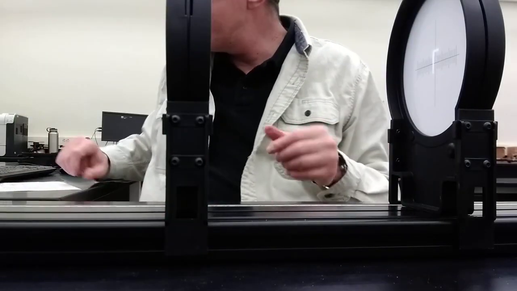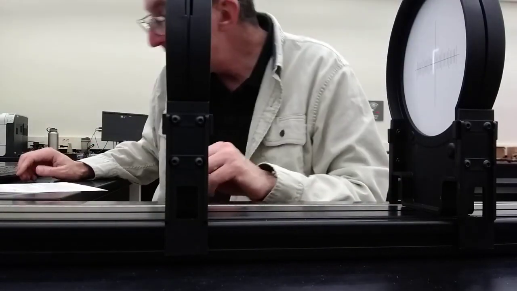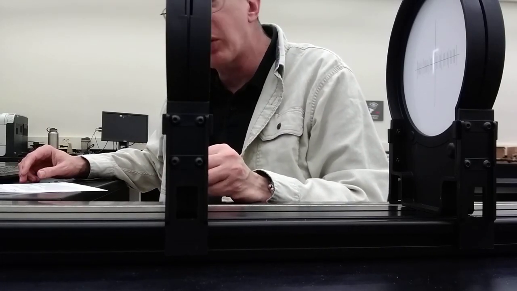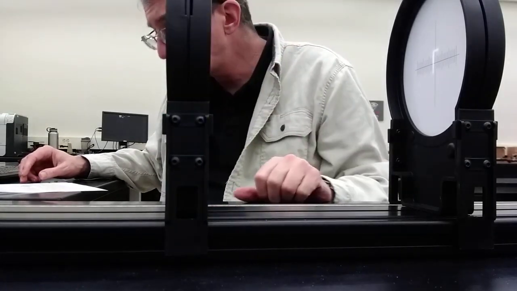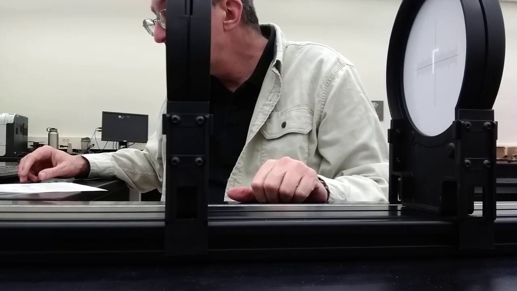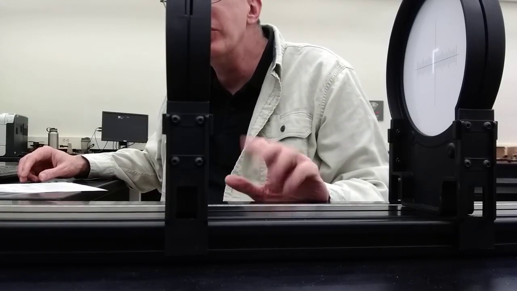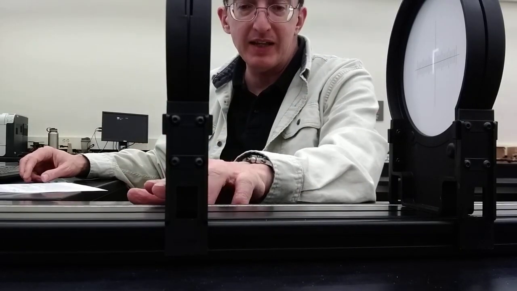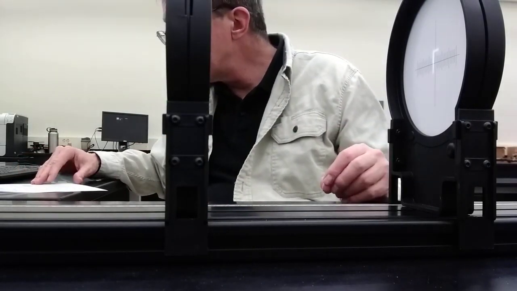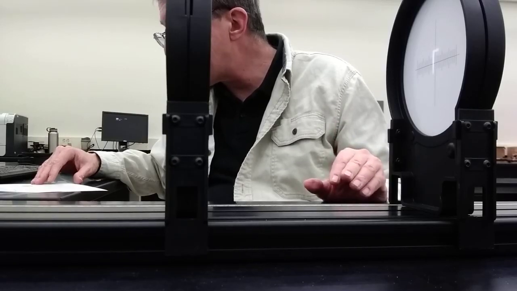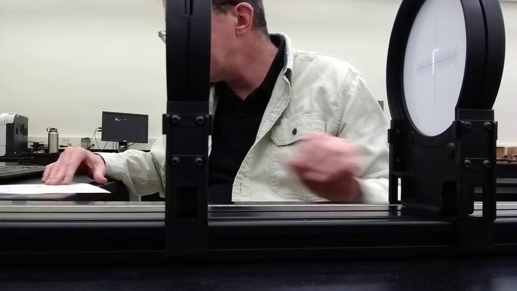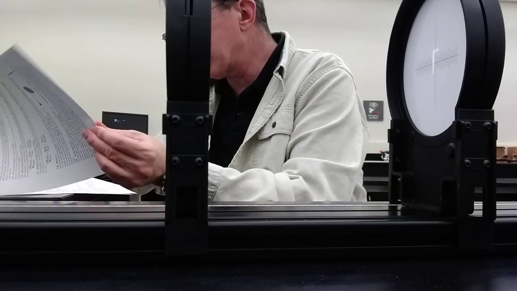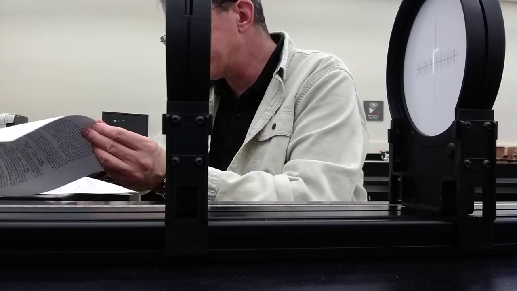And then I repeat that, and that will give me a measurement of the focal length of the lens and an uncertainty which I can compare to the nominal focal length of 10 centimeters and use that comparison as a test of the equation 1 over f equals 1 over d object plus 1 over d image, the lens equation.